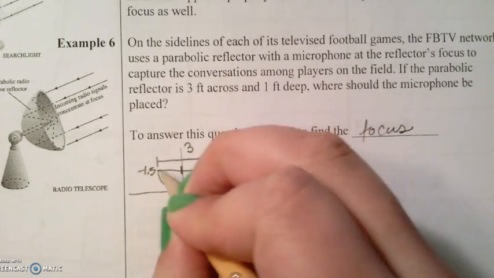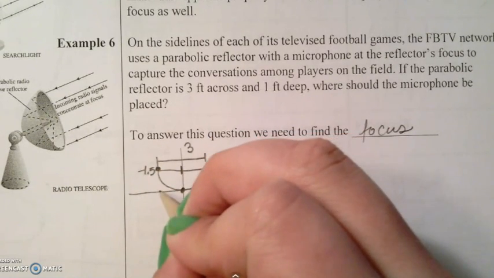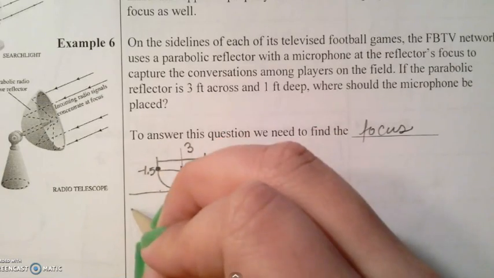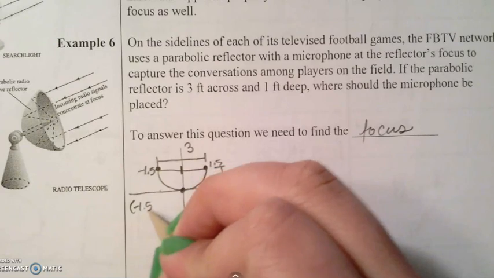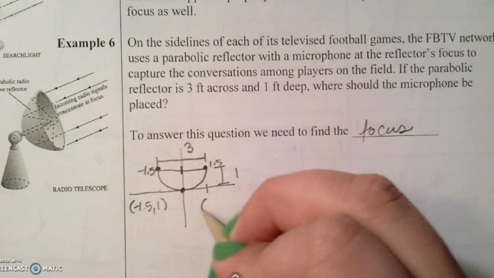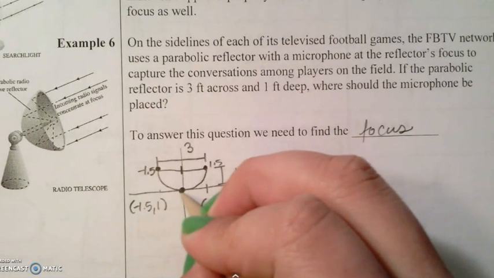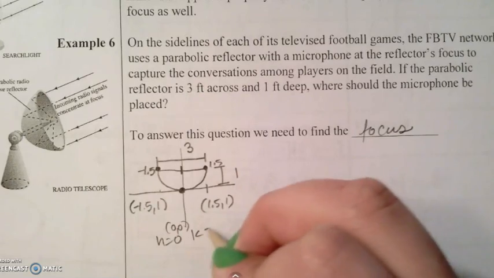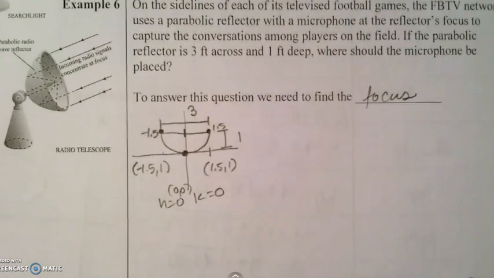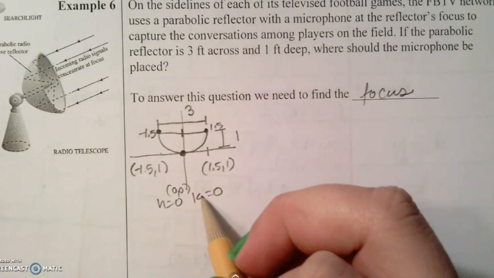That gives us these points on the parabola: negative 1.5, comma 1, and 1.5, comma 1. If our vertex is at 0, 0, we know h is 0 and k is 0. So we have h, k, we need p.